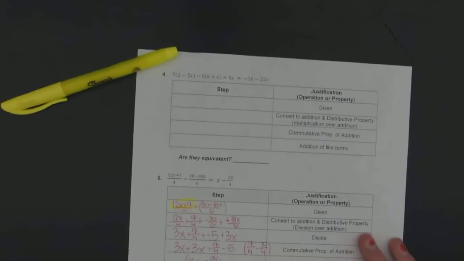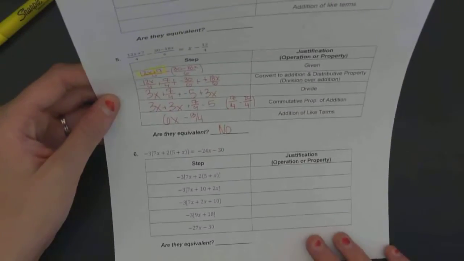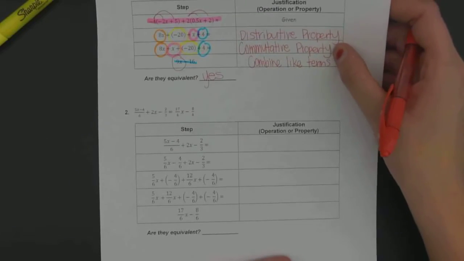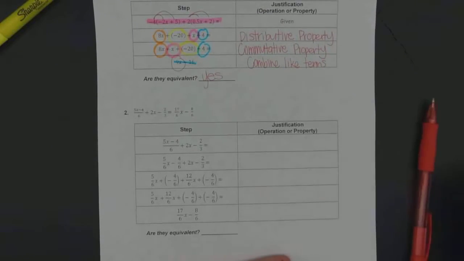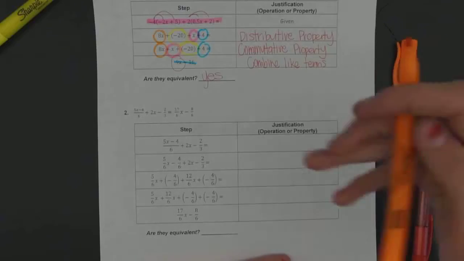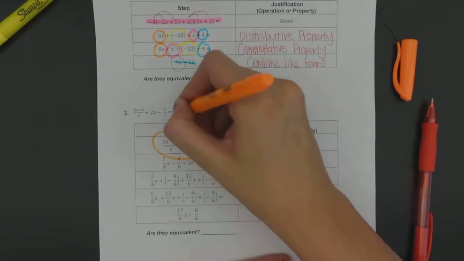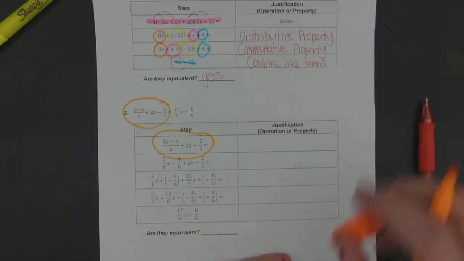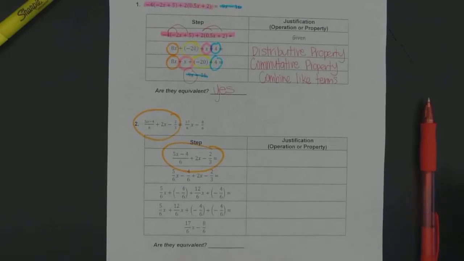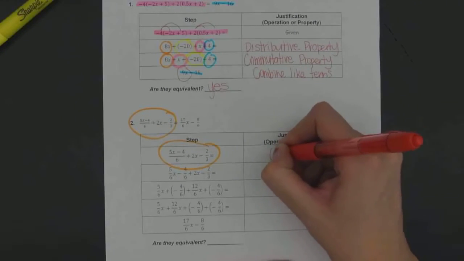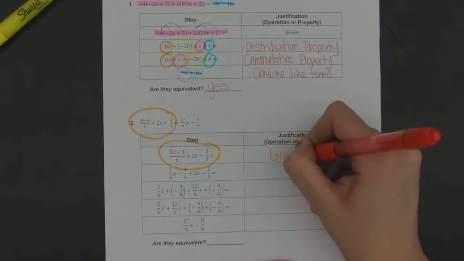I will show you guys one more, this bottom one, because I like this one. So if I look, or not that one, sorry, this one right here. Again, this kind of has a lot. So the first thing I'm going to do is look at my original equation it gives me and compare it to the original. If they are the exact same, my justification is that it's given to me. Okay, so that one was given to me, luckily.